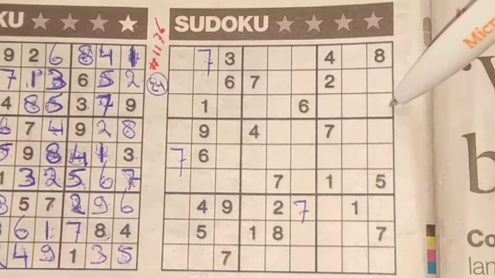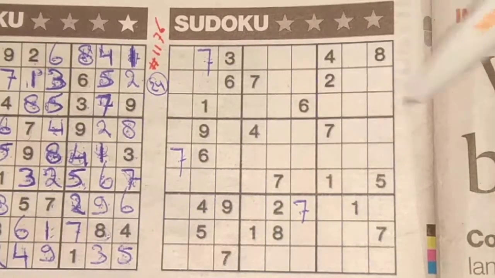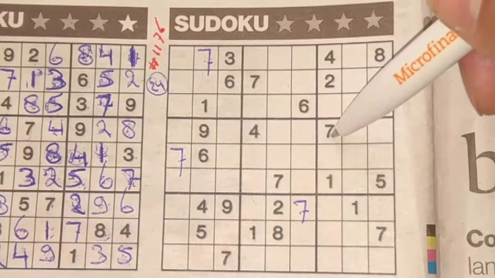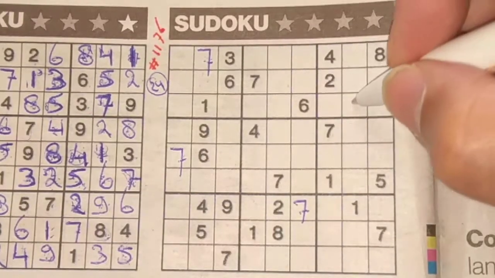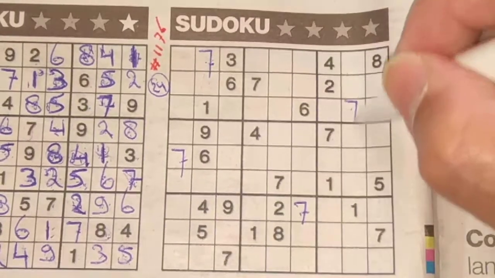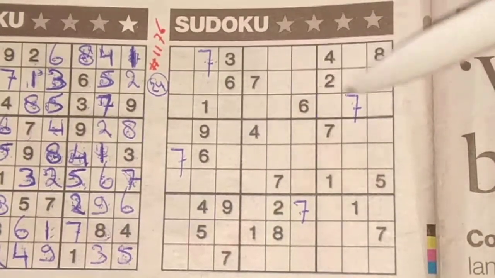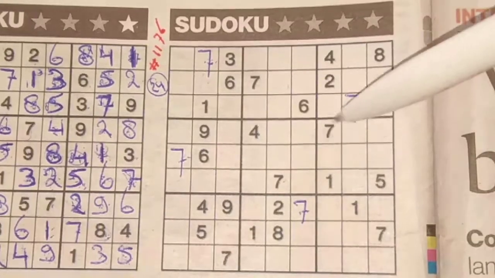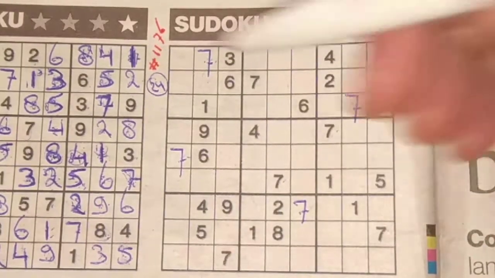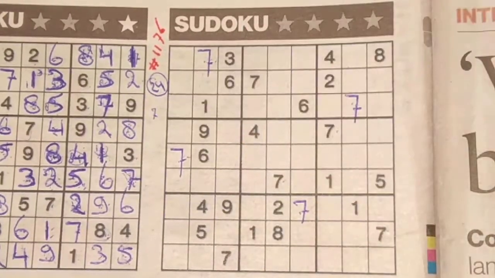A 7 in the first row, a 7 in the second row. So in the third row, the only three places for the 7 should be here or there. We see here 7, no 7 there. Here 7, no 7 there. The only place for the 7 should be there. And all the 7s are used, I can see. Yes, alright.